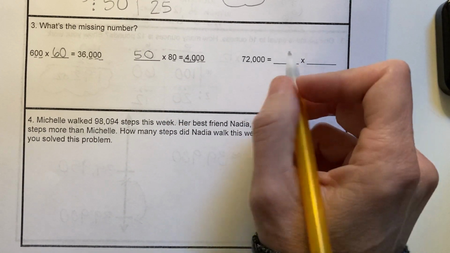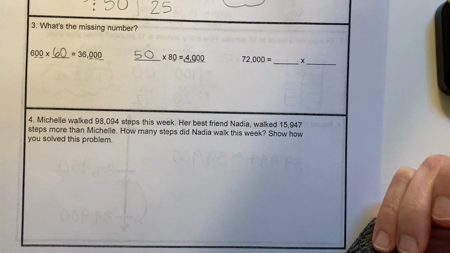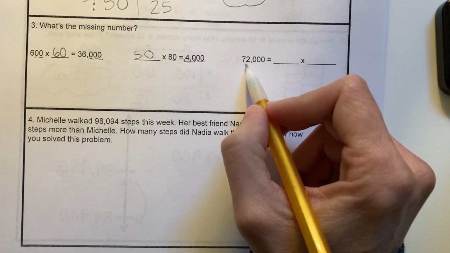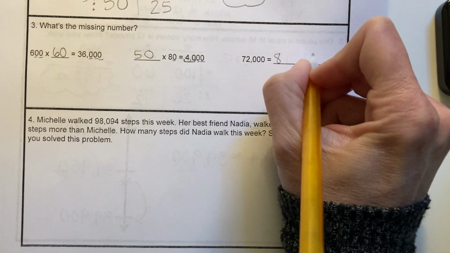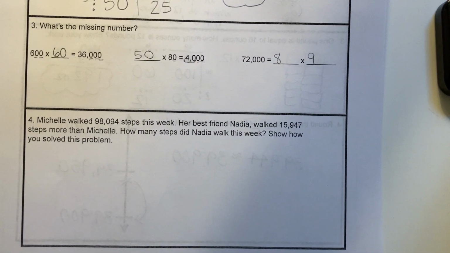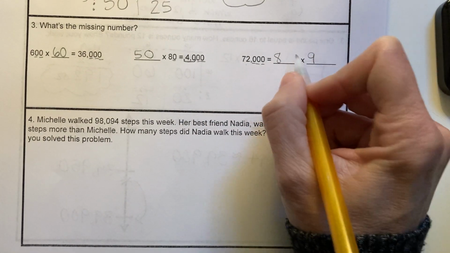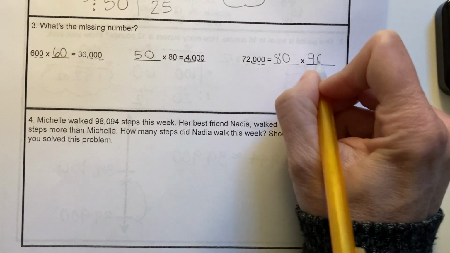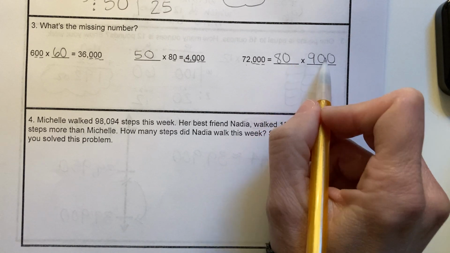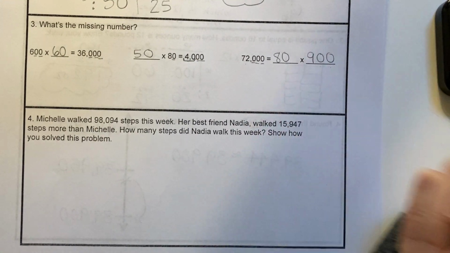And then finally, 72,000 is what times what? There's a few different possibilities here. How do you get to 72? Well, I know that 8 times 9 is 72. And then I have to decide how to balance out my zeros. I need 3 zeros. I could put all 3 there and make 8,000 times 9. I could do 80 times 900. I could do 800 times 90. You decide, but you want to have 3 zeros on this side of the equation.